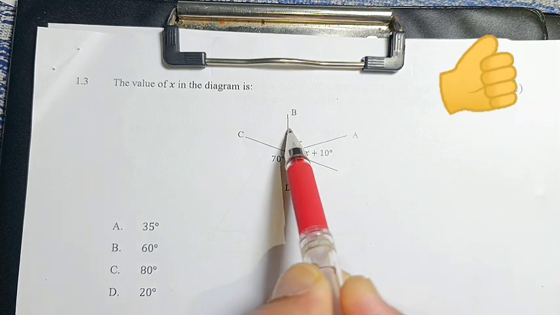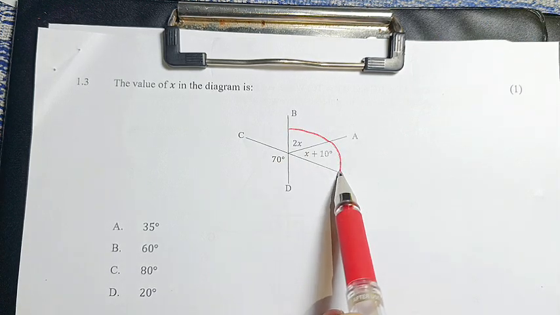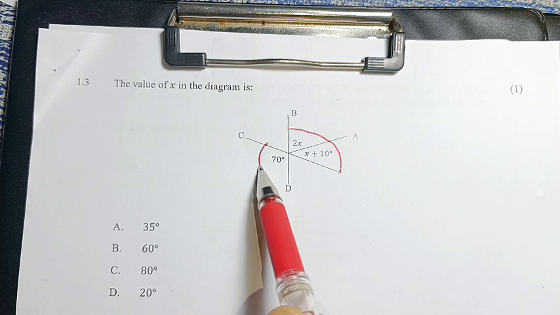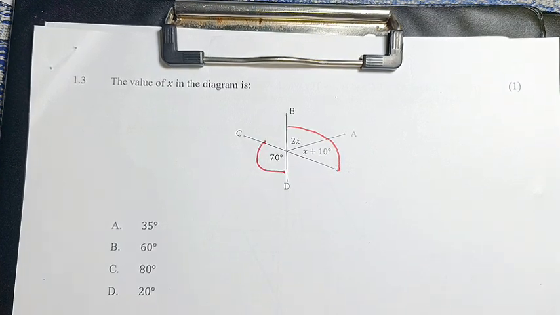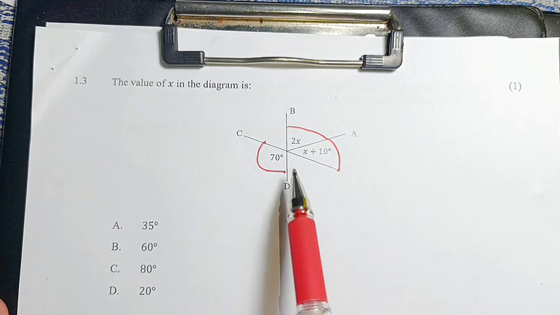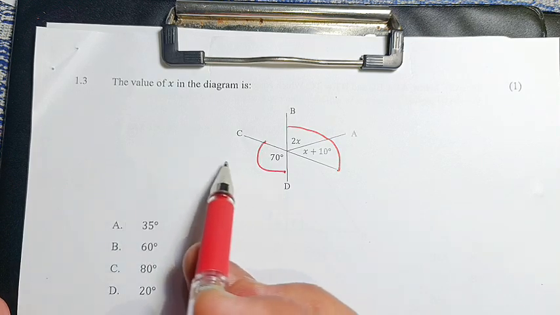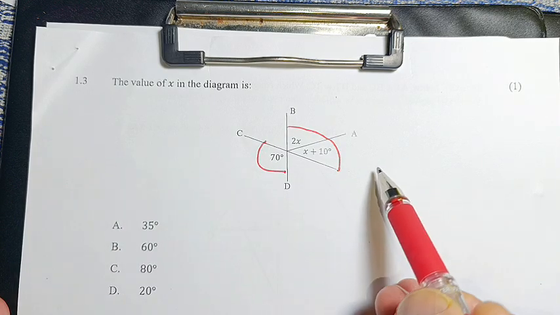Look here, this whole angle is equal to this one, vertically opposite angle. So we're going to apply the vertically opposite angle now. So we're going to solve here.